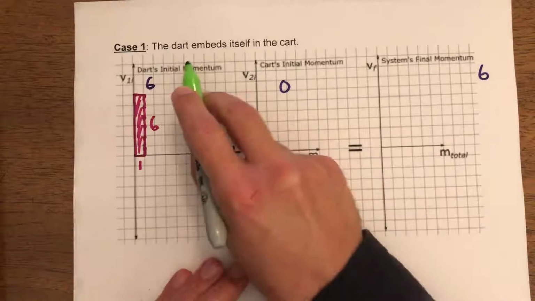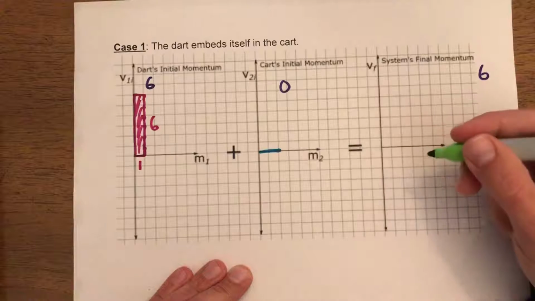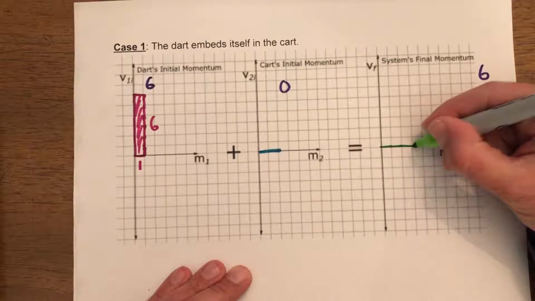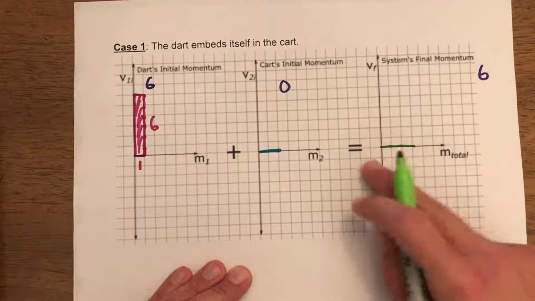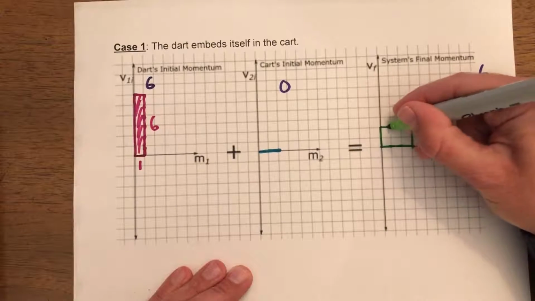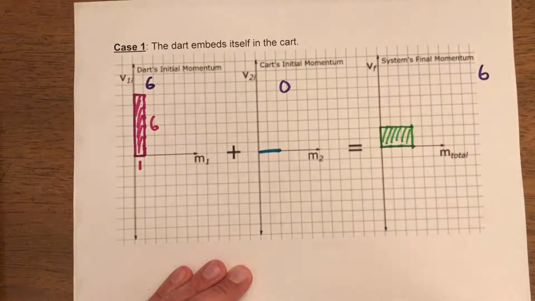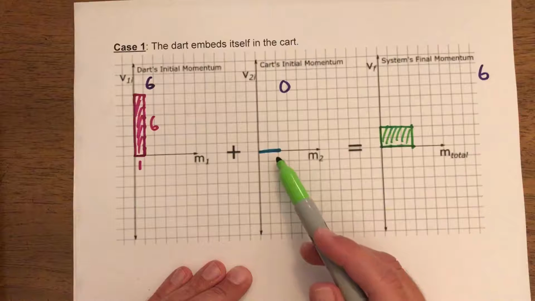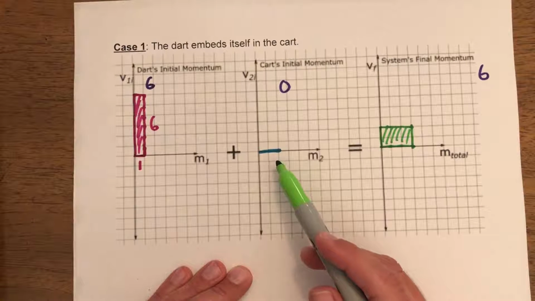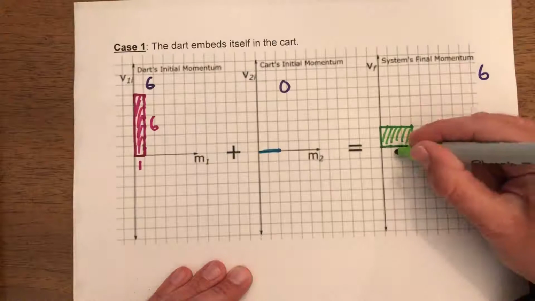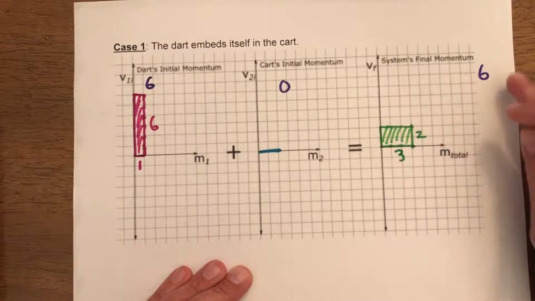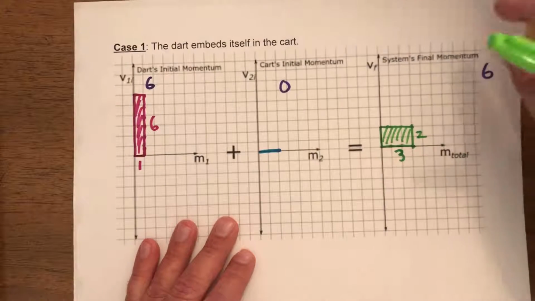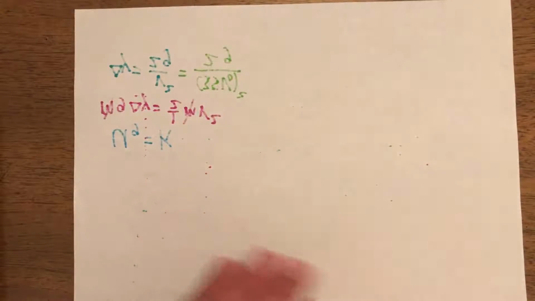Well, if the dart embeds in the cart, then they're going to be stuck together. So our total mass will not be 1 or 2, but 3. So 1, 2, 3 wide there. So how do we get to 6 if we're 3 wide? We have 2 units of velocity. It might help to picture that the dart is a kilogram going 6 meters per second, and the cart is 2 kilograms going 0. Then when they join together, we would have 3 by 2, which gets us back to a total of 6 units of momentum. So that is case 1, where the dart embeds in the cart.